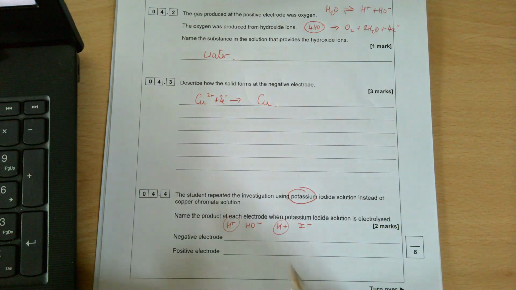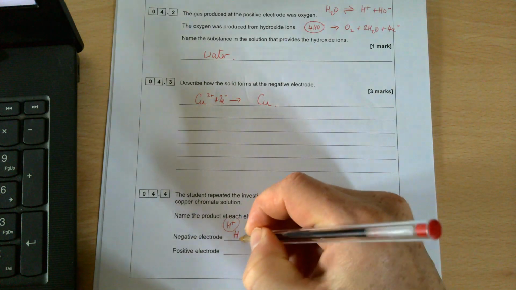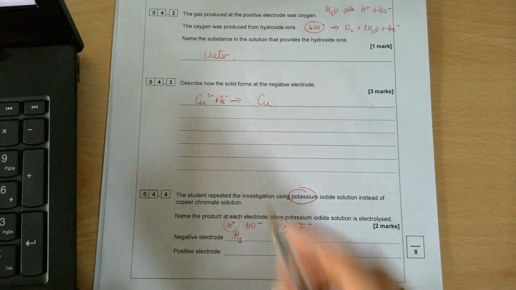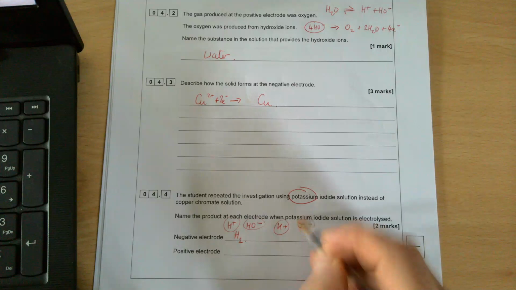The negative electrode, hydrogen ions and potassium ions go there. You're expected to know that if the metal, the positive ion, is more reactive than hydrogen, then hydrogen will be produced, so H2 will be produced there. The only times when you don't get hydrogen produced is if it's copper or silver. Okay, so hydrogen produced. At the positive electrode, the hydroxide ions and the iodide ions go there.